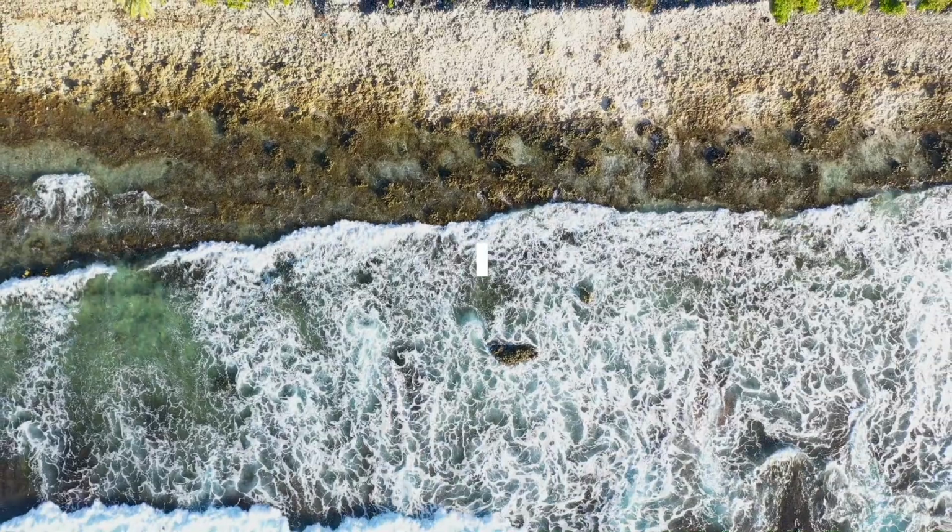When you start to do this more, I know that you're going to be starting to take more interesting and impactful photos.